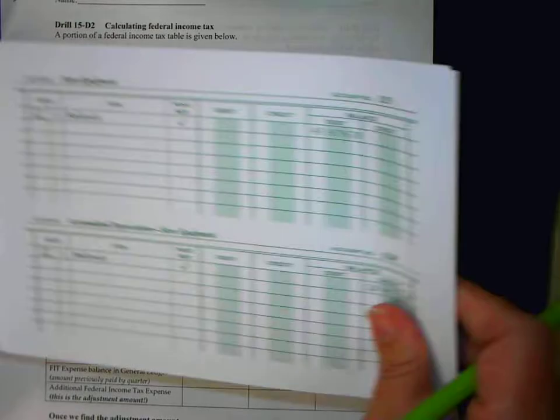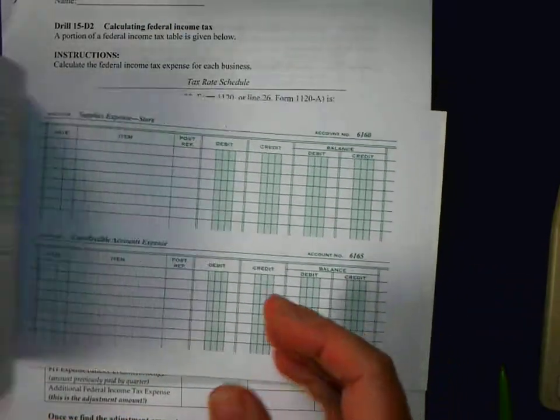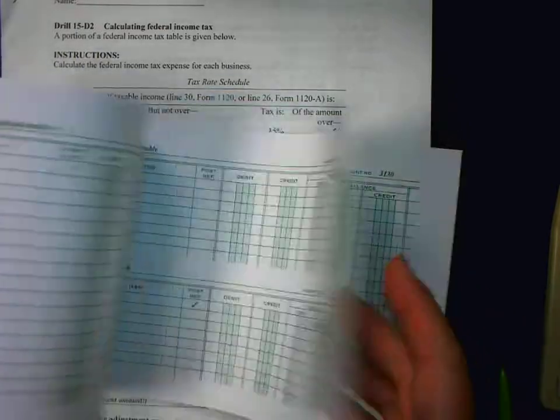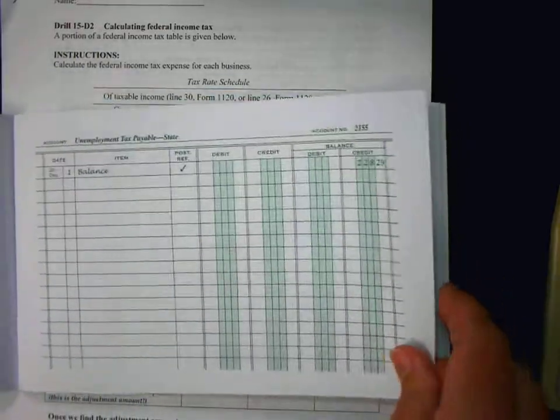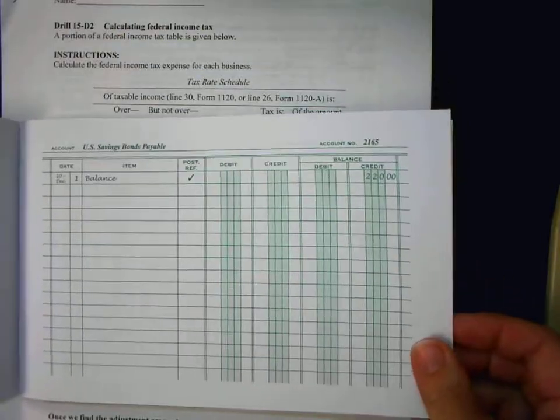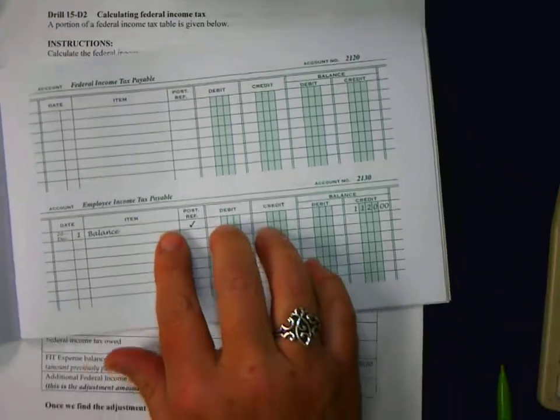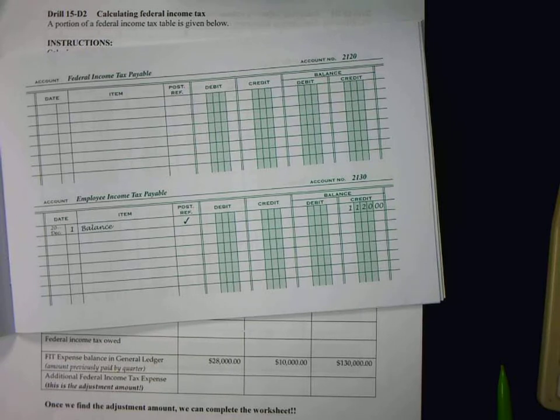There's a couple things I want you to look at in your green book. Well, you don't have your green book. I'll show you here. First thing is I'm going to have to rethink how I talk about FIT payable. When we were doing our payroll, I said just use FIT payable.